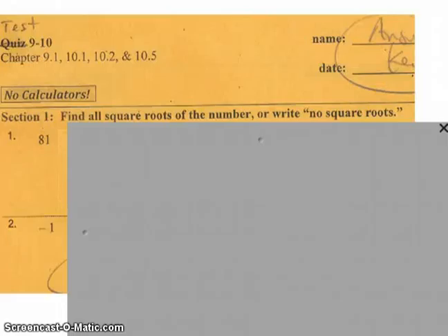Okay, in this video I'm going to walk through explanations to pretty much all, actually, of the answers to the test we took on chapters 9 and 10. First of all, the first couple of pages were no calculator pages, so remember there are things I'm going to expect you to be able to do without a calculator.